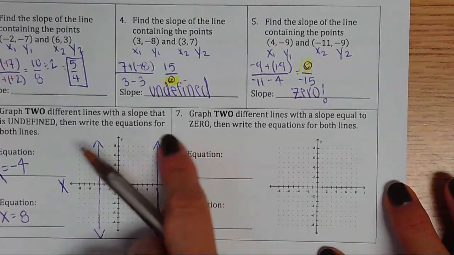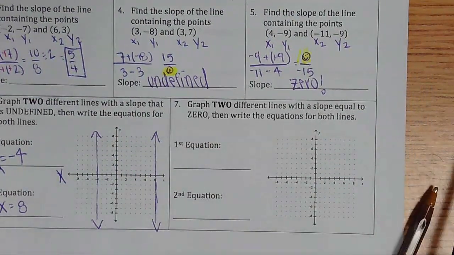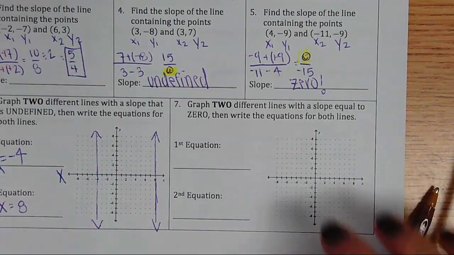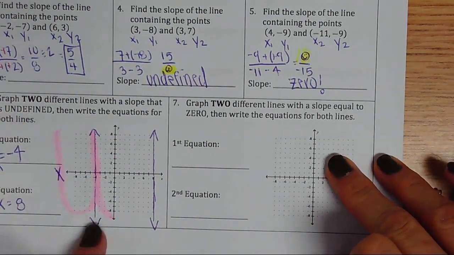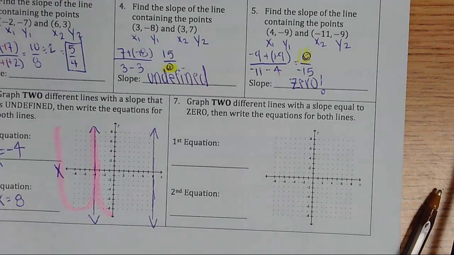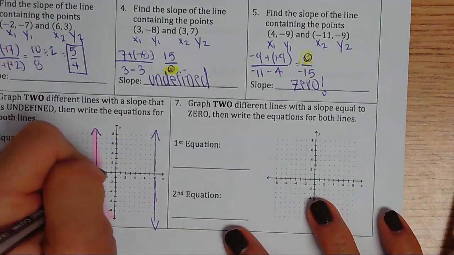All right, now two different slopes, and you can always, this is like a trick that somebody showed me, that you can formulate a u for undefined, if you want to think of it that way.